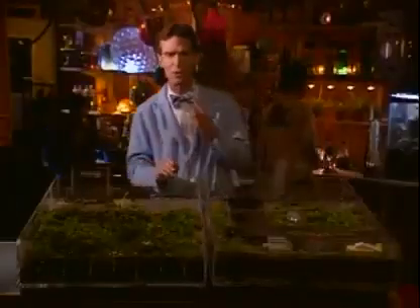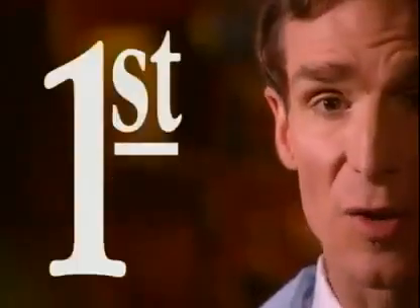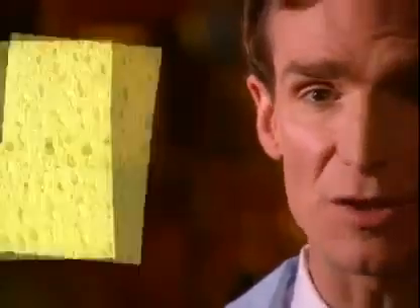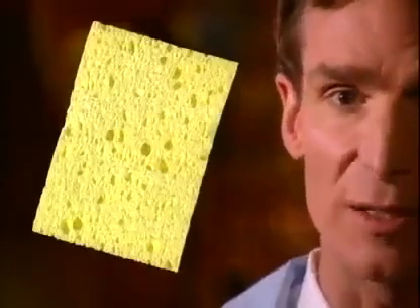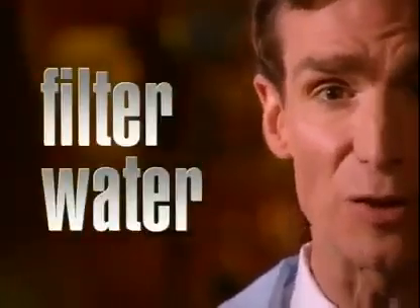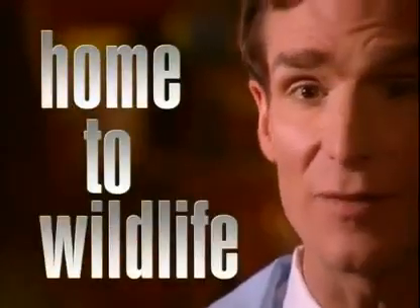So wetlands do three things. First of all, they help control floods. They soak up the water that flows into them. Secondly, they filter the water naturally, kind of like a giant coffee filter. Thirdly, they provide a home to a lot of living things, especially wildlife.